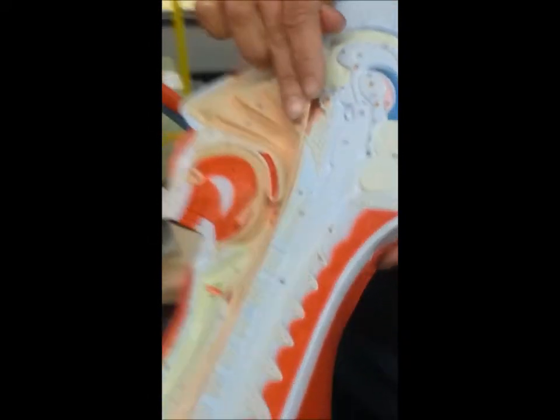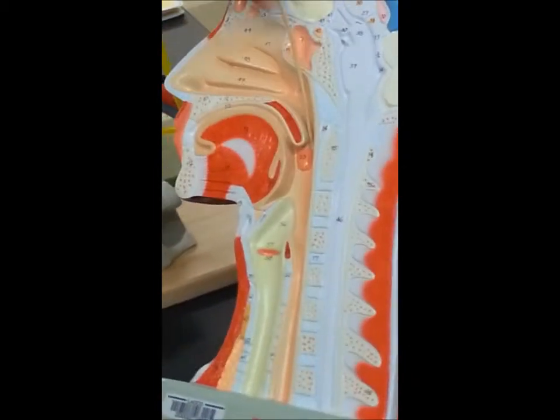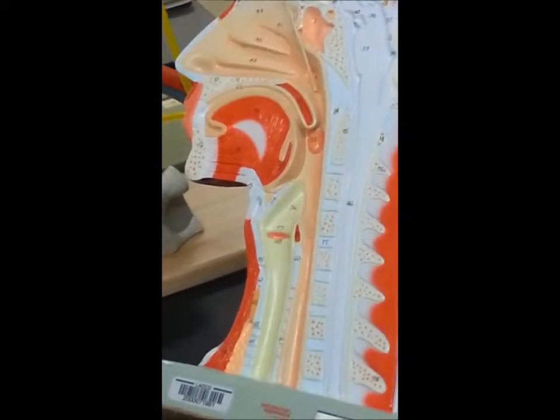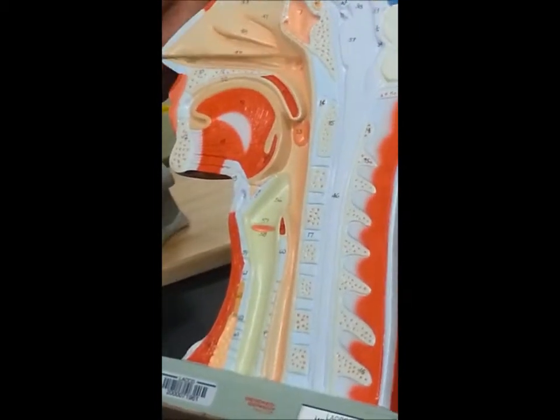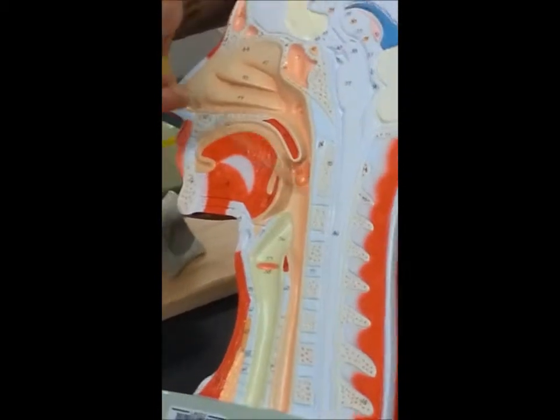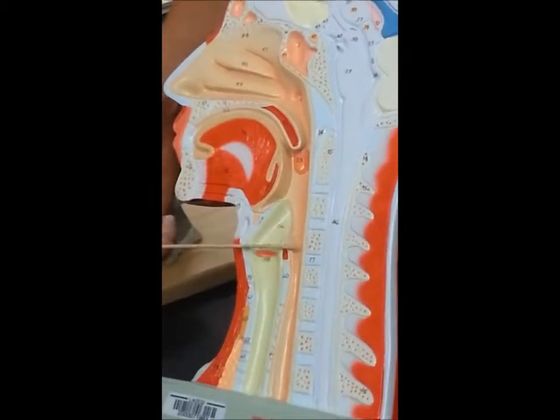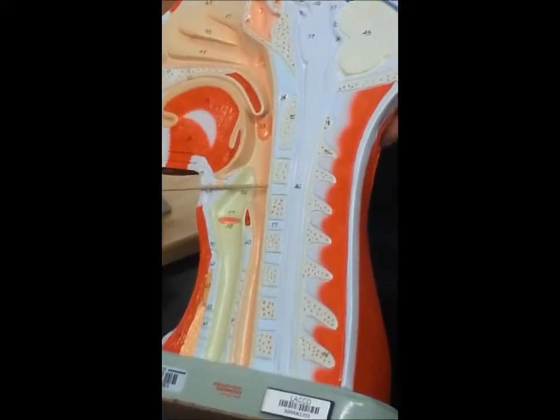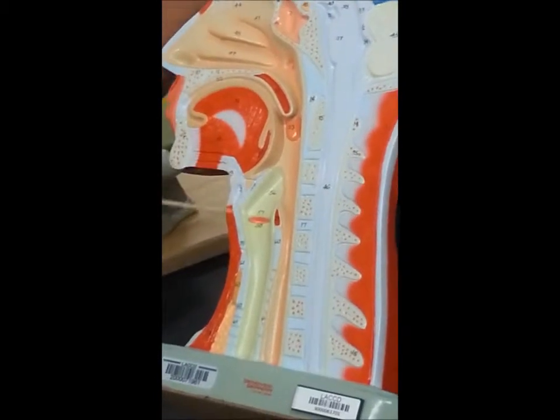As we come back, this whole common area for air and food is called the pharynx, right? So if it's right across from the nose, we have the nasopharynx in this area. If it's across from the mouth, we have the oropharynx here. If it's down here, right before we get to the esophagus, we have the laryngopharynx because the larynx is right here.